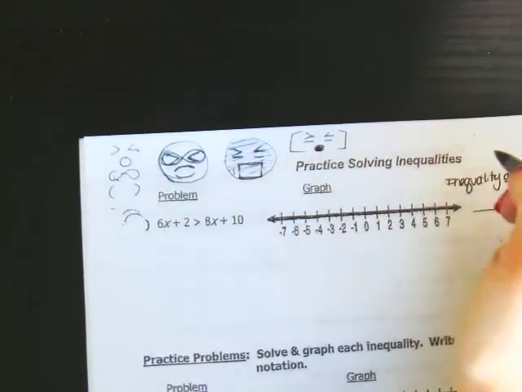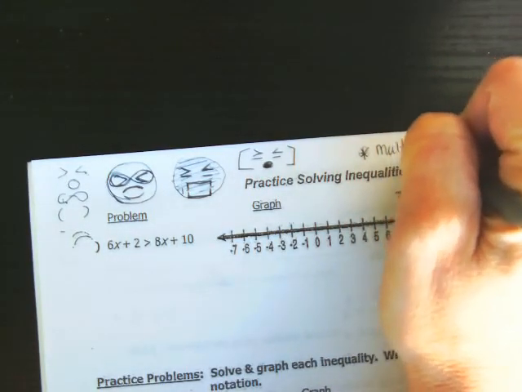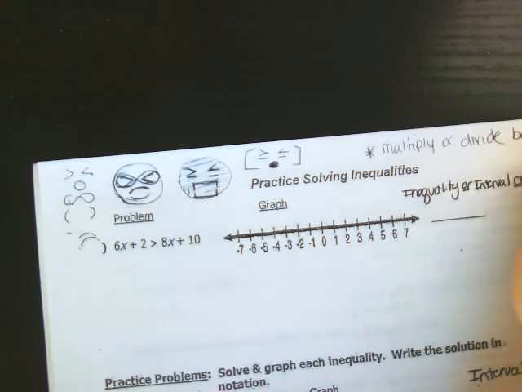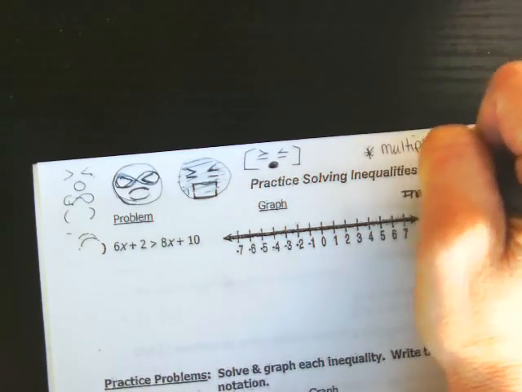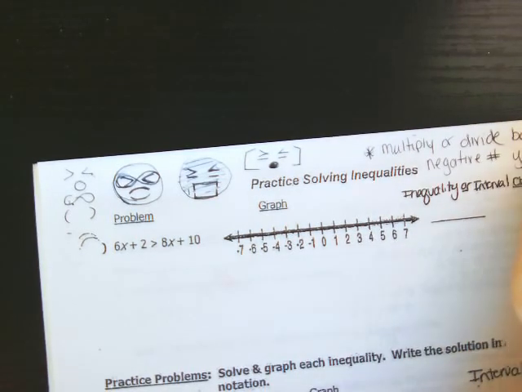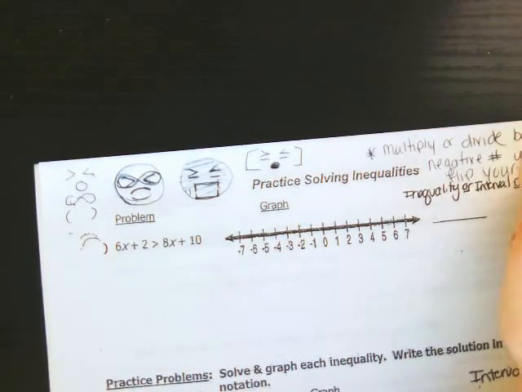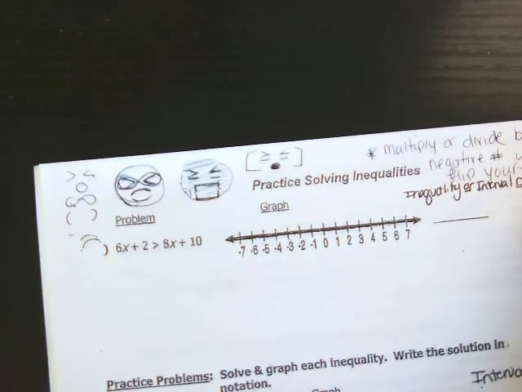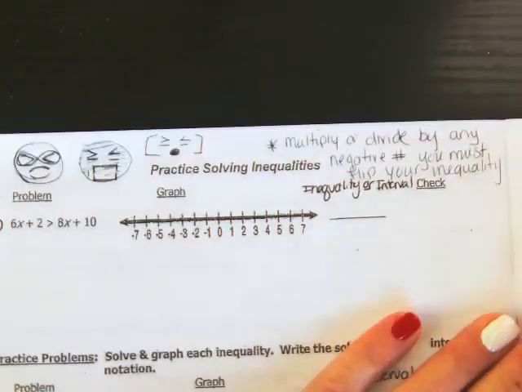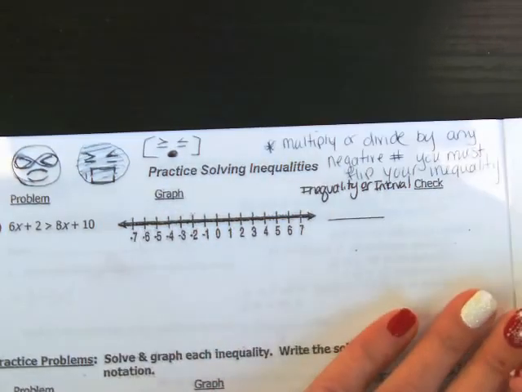Also, the other thing that's extremely important to remember is that when you multiply or divide by any negative number, you must flip your inequality sign. Okay, so the reason for that is when you multiply or divide by a negative number, you're moving the negative from one side of the inequality to the other side of the inequality. So you have to flip the inequality sign.